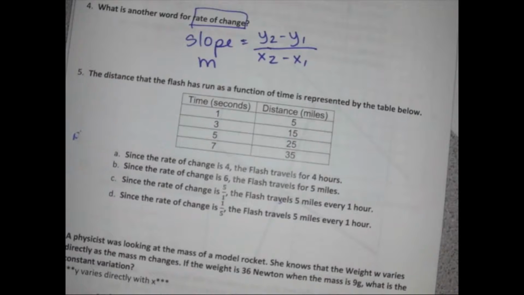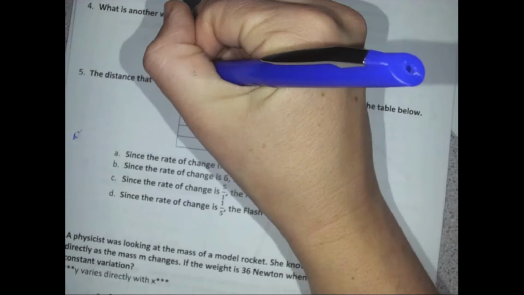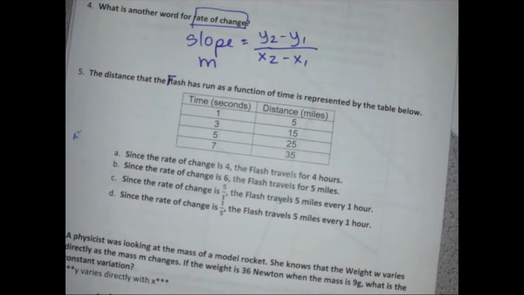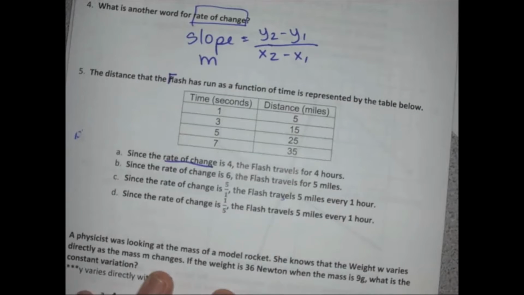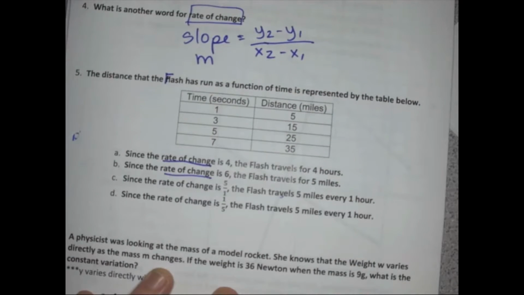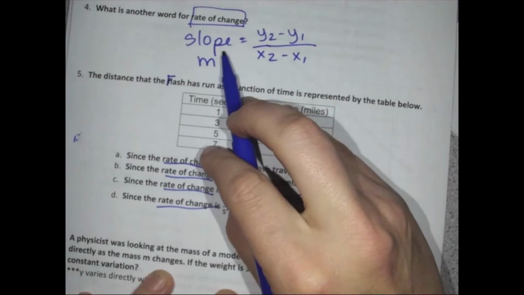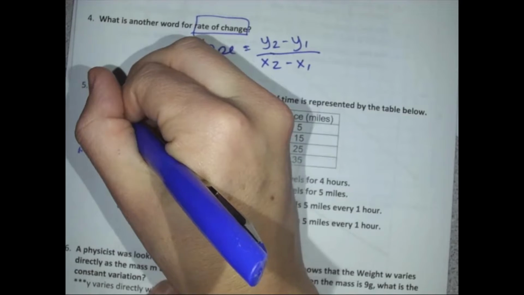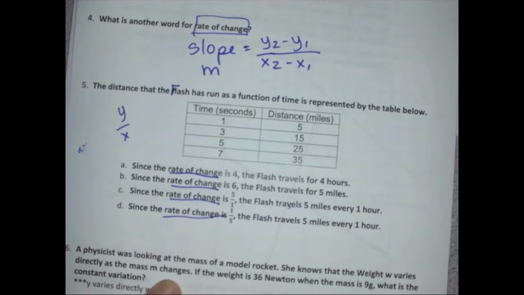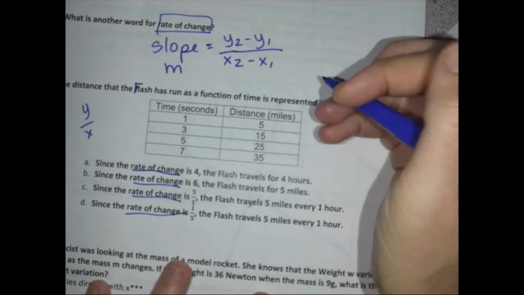Okay, the distance that the Flash has run as a function of time is represented by the table below. Rate of change is my slope. It's my y over my x. It's my change in y over my x.